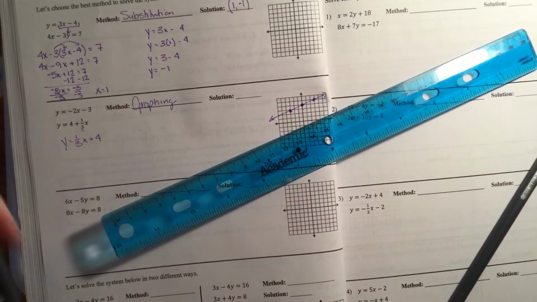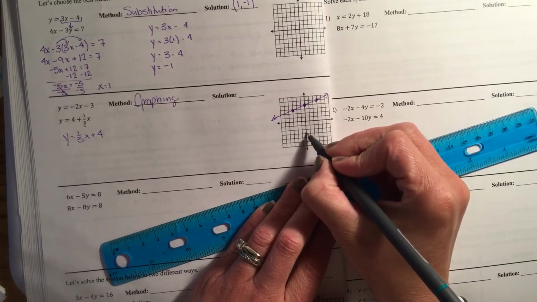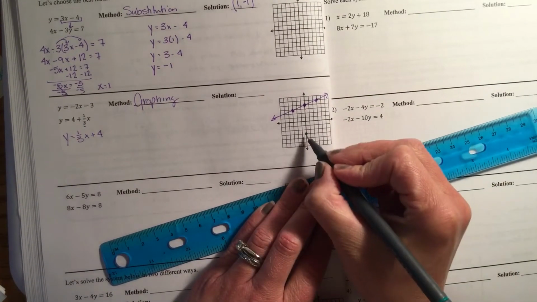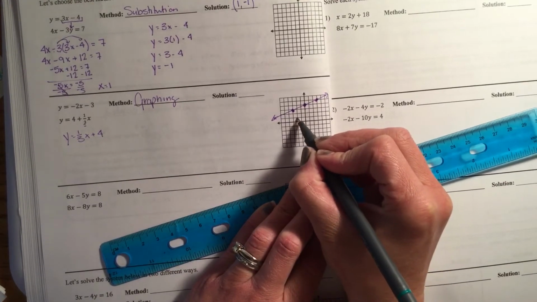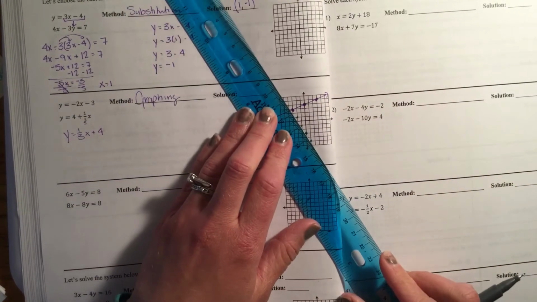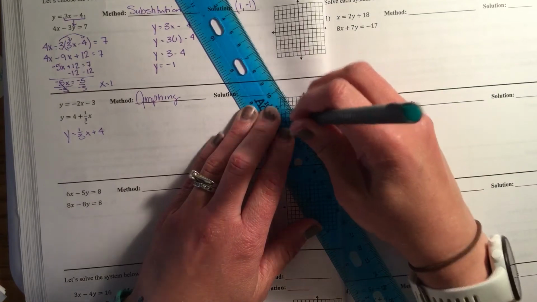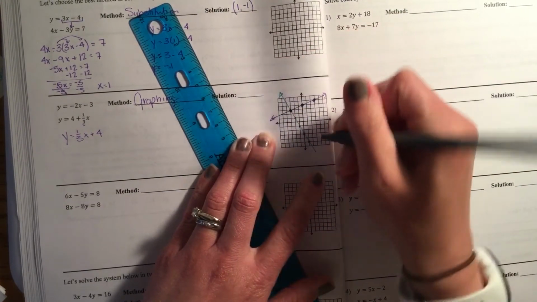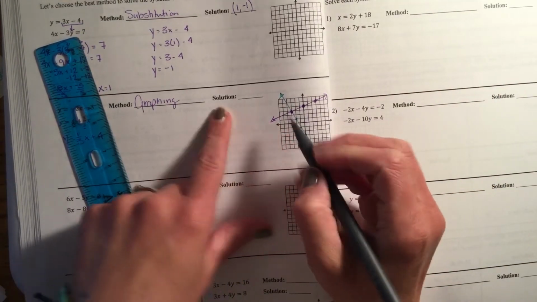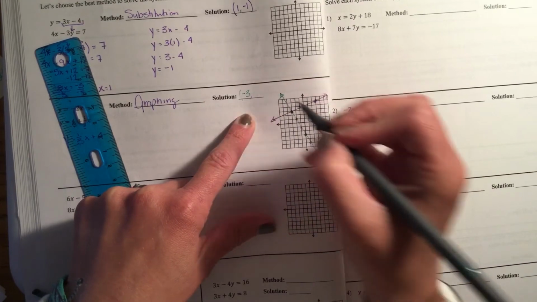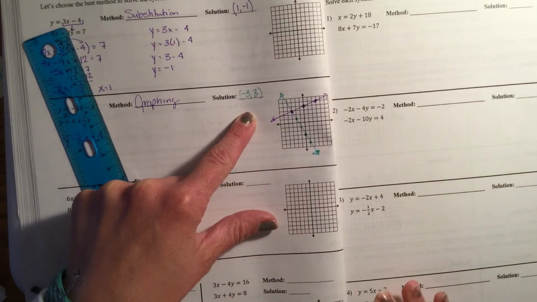Okay, and then I'm going to graph that other one. I start at negative 3. 1, 2, 3. And my slope is a negative 2. So down 2 over 1, or up 2, left 1, up 2, left 1, up 2, left 1. Sometimes I like to just follow my slope up until I see exactly where they cross. So our solution here would be 1, 2, 3, negative 3, and then up 1, 2, 3.